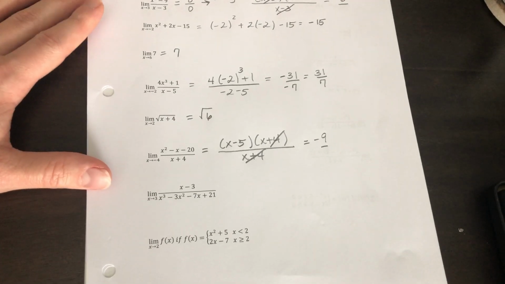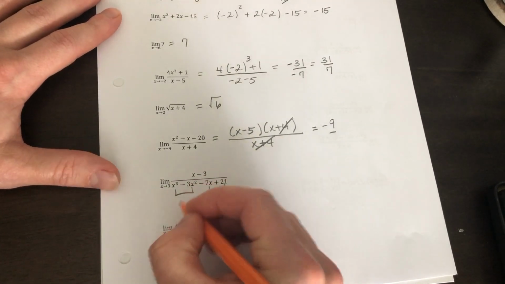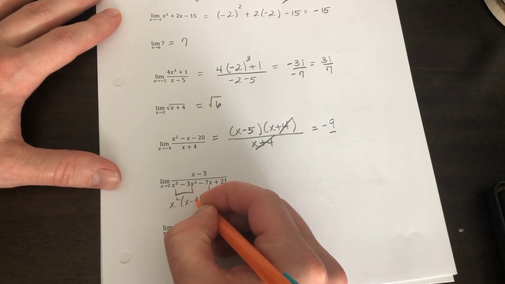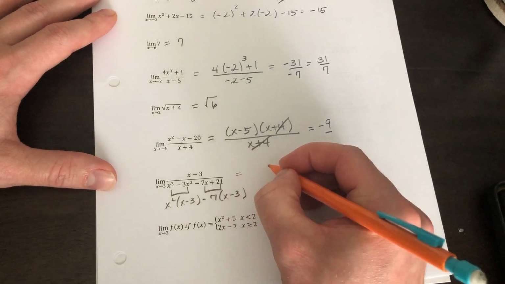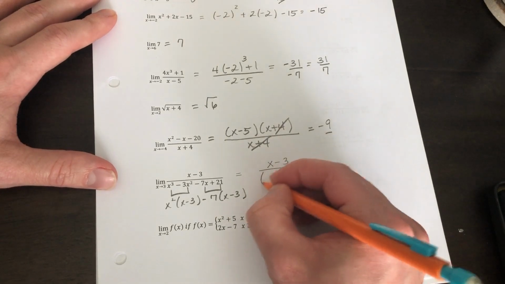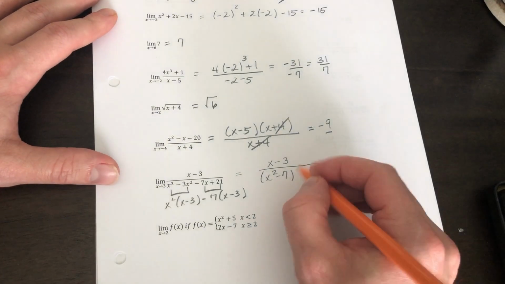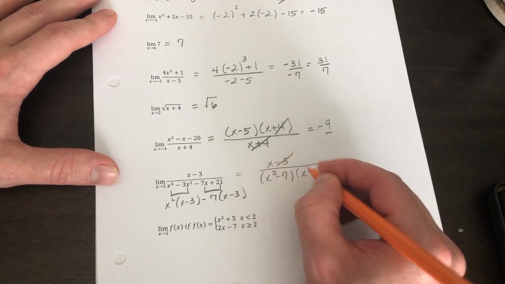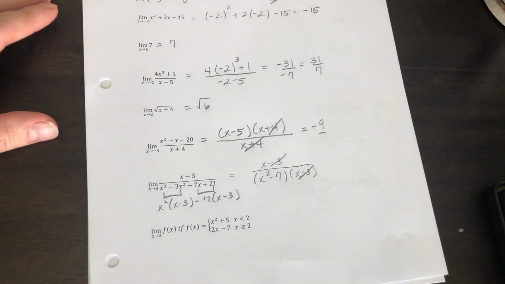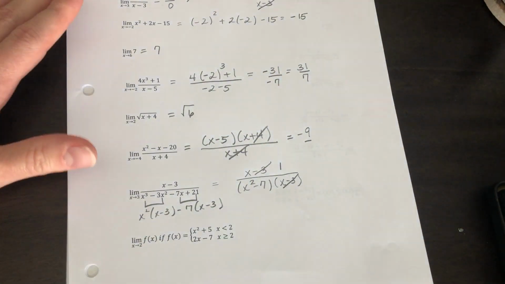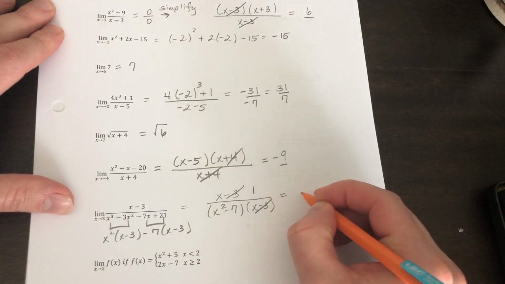Okay. This one, the bottom term looks like it factors by grouping. So we'll group the first 2 and the last 2 terms together. Okay, so that's how it factors. So we get x minus 3 over x squared minus 7 and x minus 3. Okay, so the x minus 3s will cancel. Now pay attention to this because this is where people are going to mess up. When something cancels top and bottom, you still have a 1 left on top. Okay, so 3 squared is 9. 9 minus 7 is 2. So this becomes 1/2.